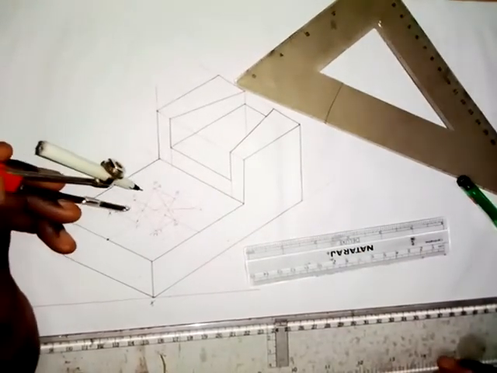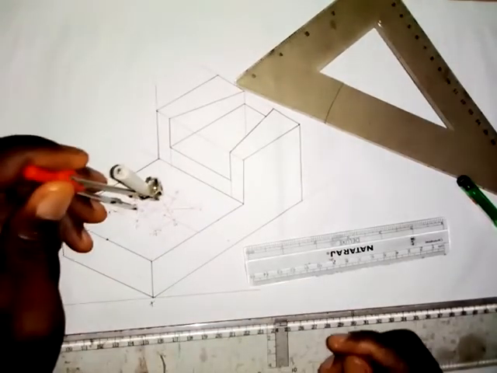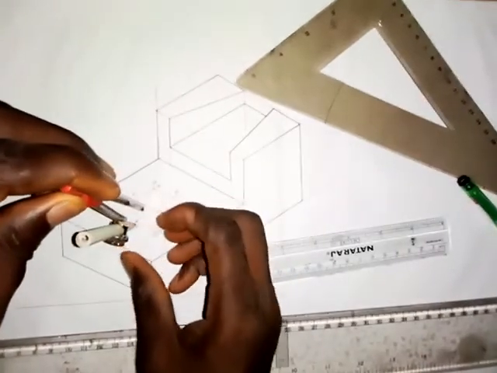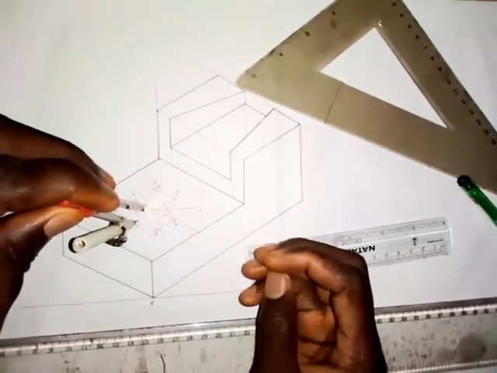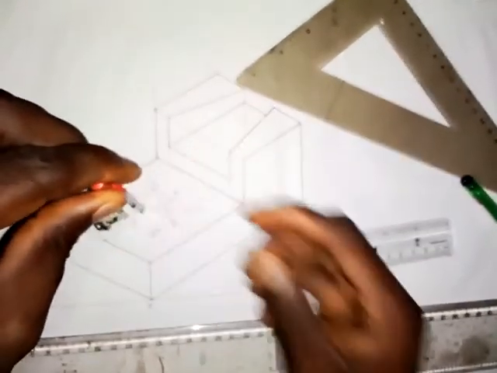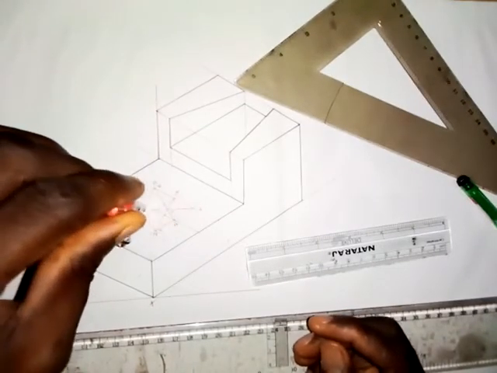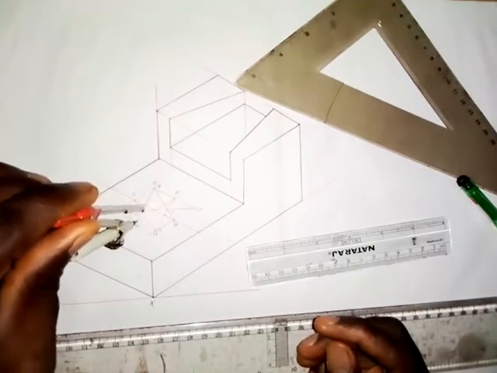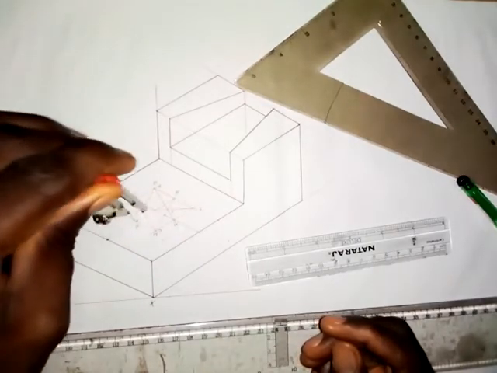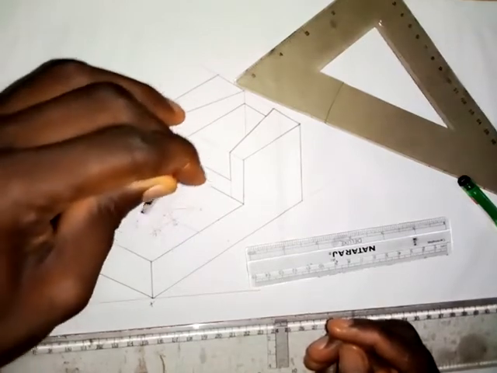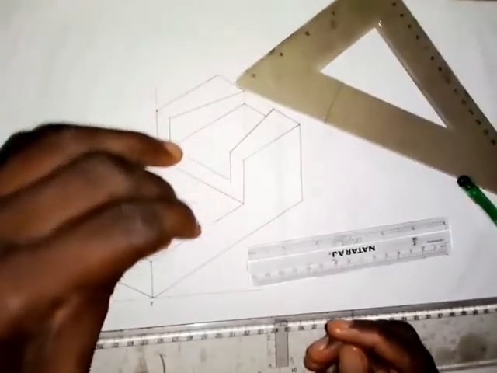So you put the pinpoint of your compass at this point 1 here. You extend the compass to F. So we draw from here like this. So draw an arc with that radius to this point.